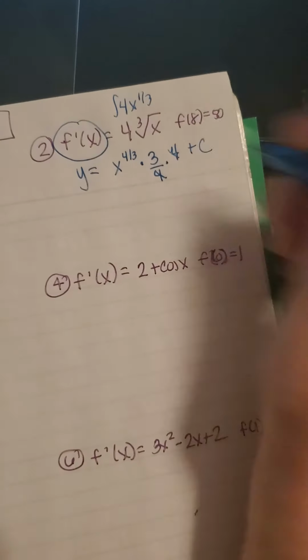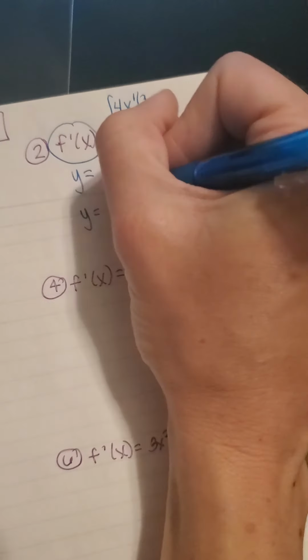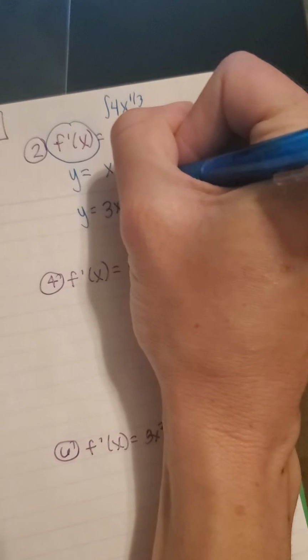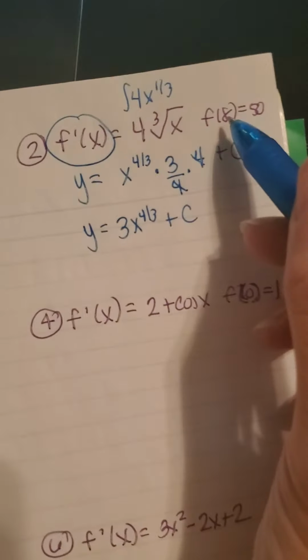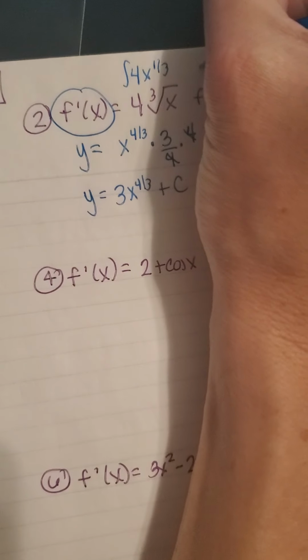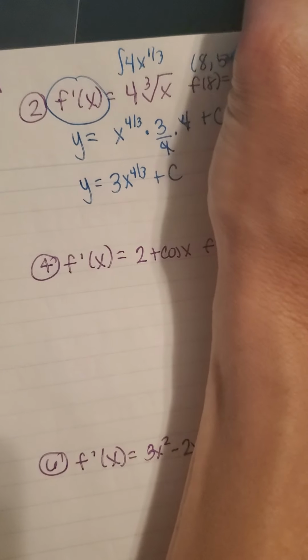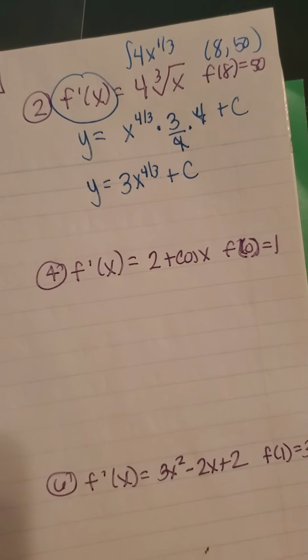So I can get rid of that. And now I'm saying, well, my original function is 3 x to the 4/3 plus c. And it gave me the notation like this. But again, this just says my x is this and my y is that.